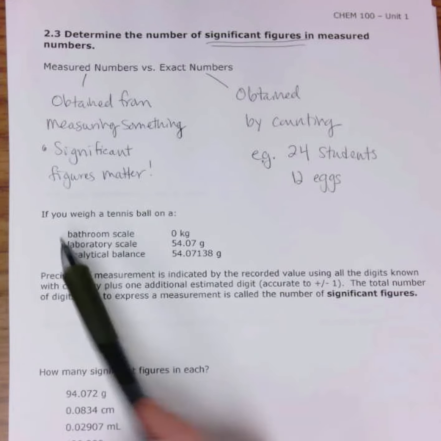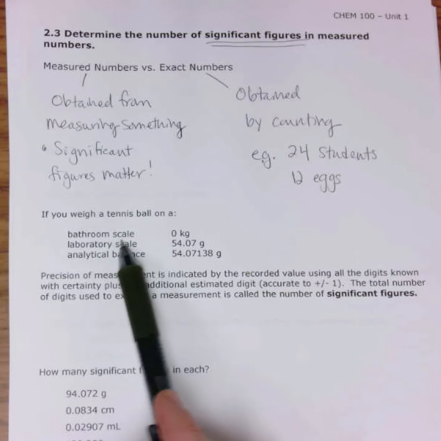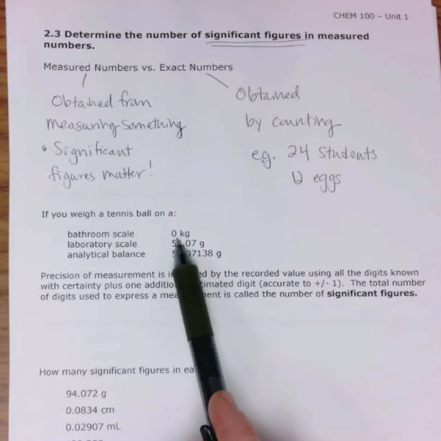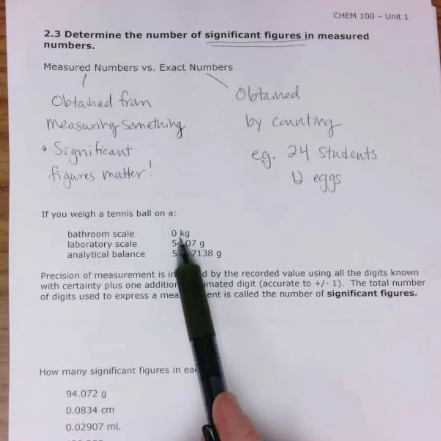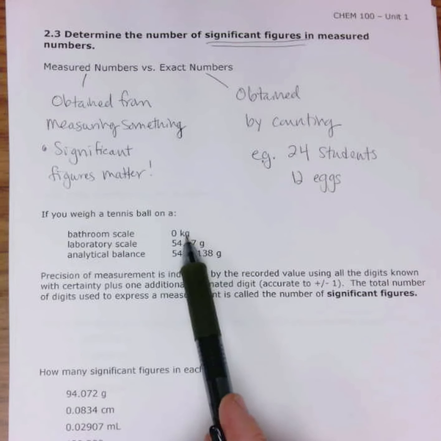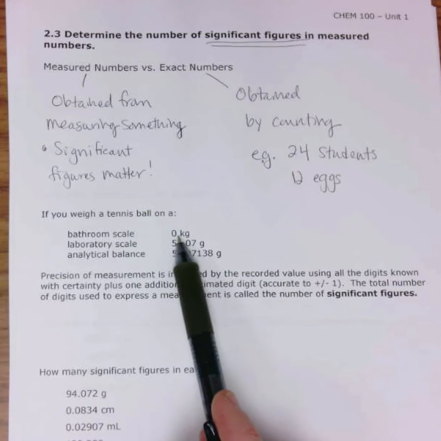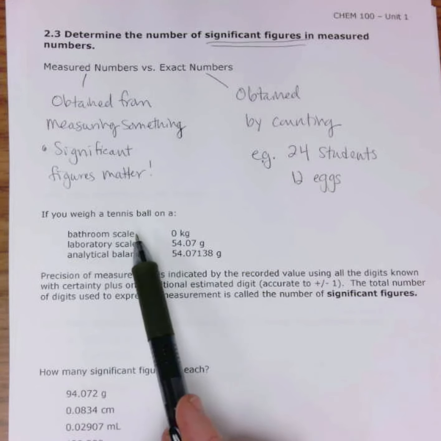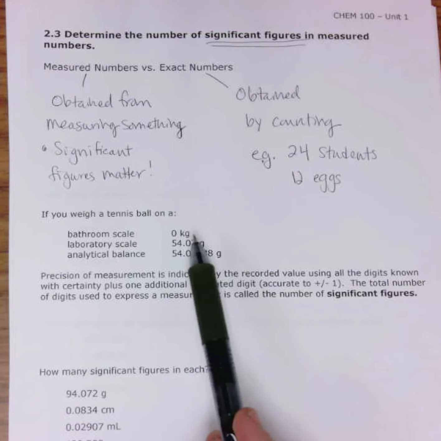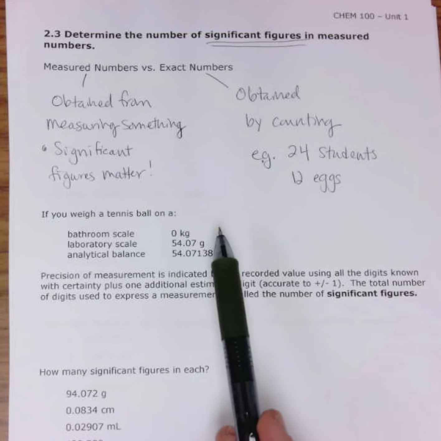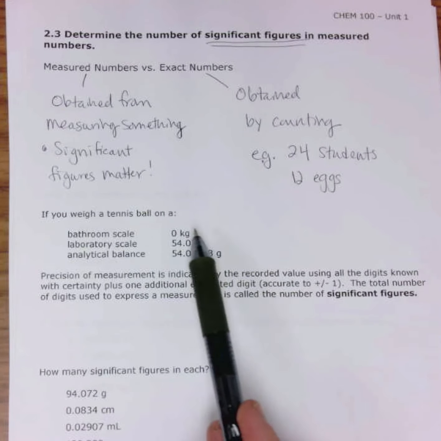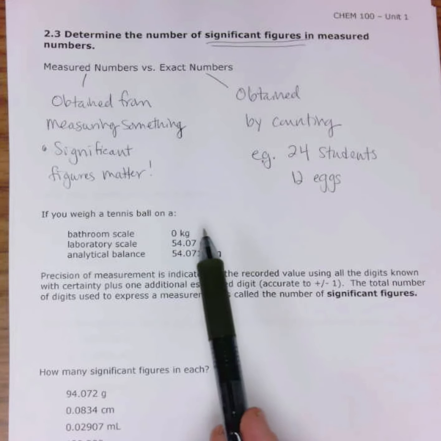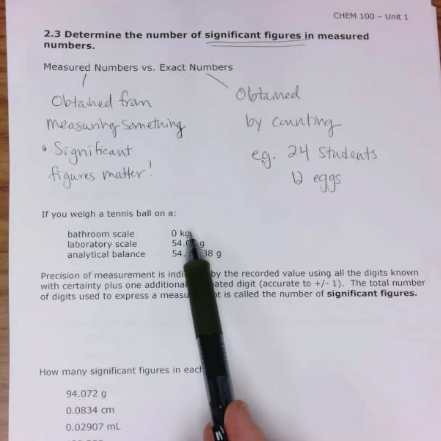So what that means is that the bathroom scale is only precise to the ones place. So when you take your weight on a bathroom scale, 61 kilograms would be appropriate, or 115 pounds, 140 pounds, whatever it is, it's just estimated to that one's place.